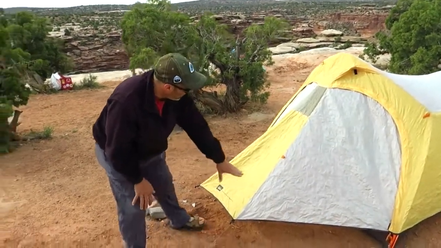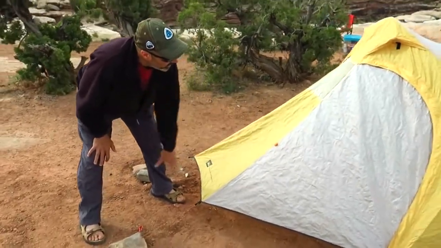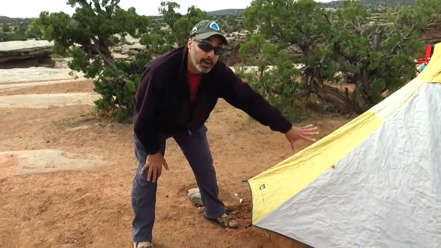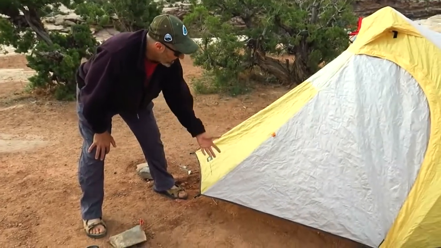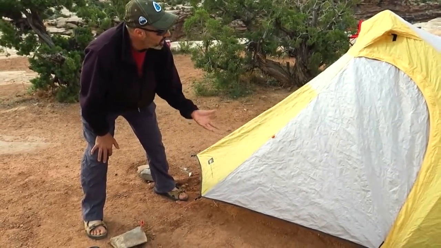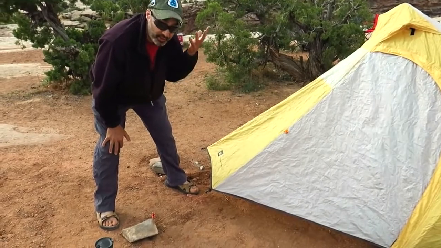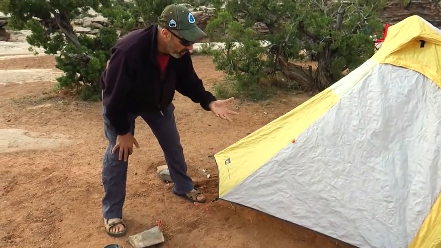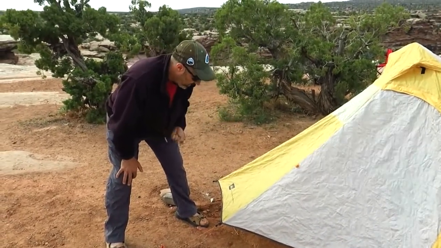Right now we're going to look at the front vestibule of the rainfly. Just like the Big Agnes, this is what's called the double wall tent. The advantage of this tent, frankly, is more for car camping. 2 people can fit in this tent very comfortably. It's kind of heavy and bulky to have it by itself.